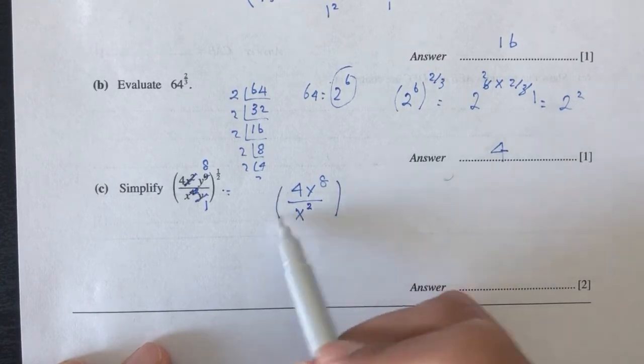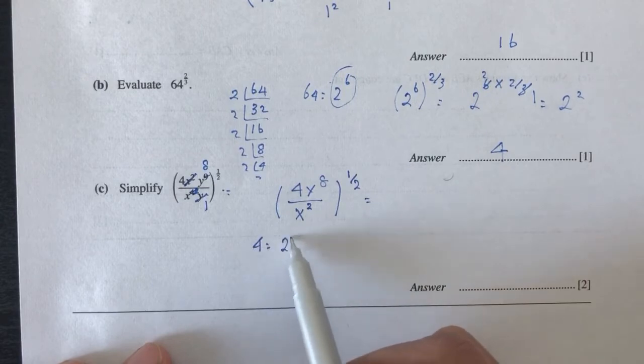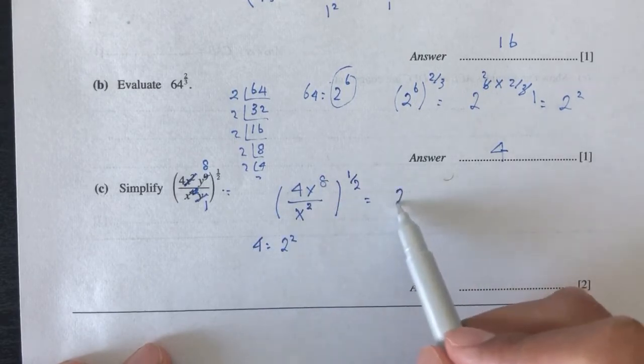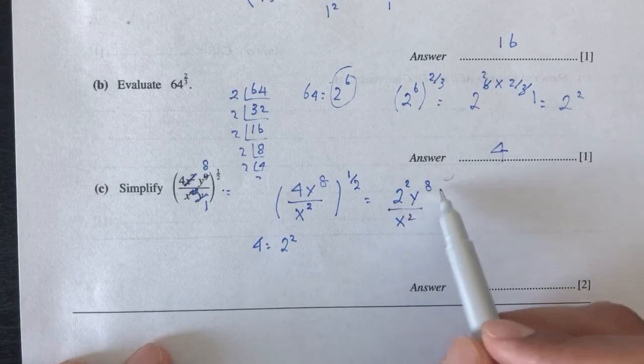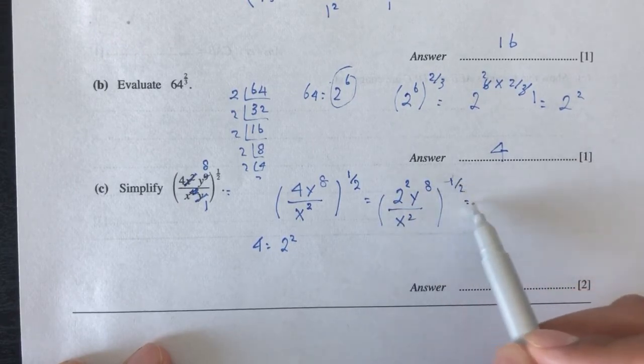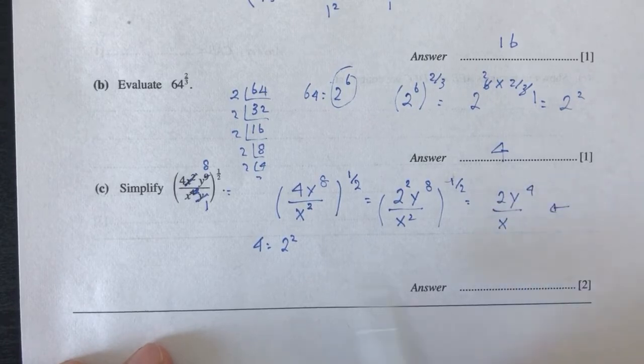So now we take the half. So we know that 4 is equal to 2 power 2. So let's simplify this. We get 2 power 2 y power 8 divided by x power 2. Half, that will become 2y power 4 over x. So that is your answer for part C.